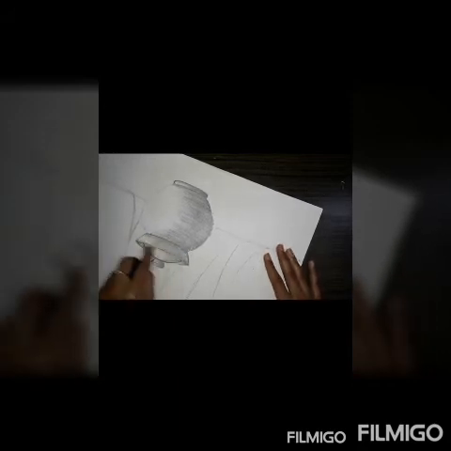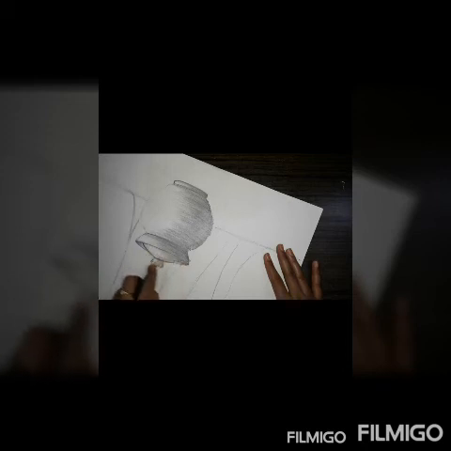Same thing will be followed here also. There is no compulsion that the pencil should be sharp for shading.